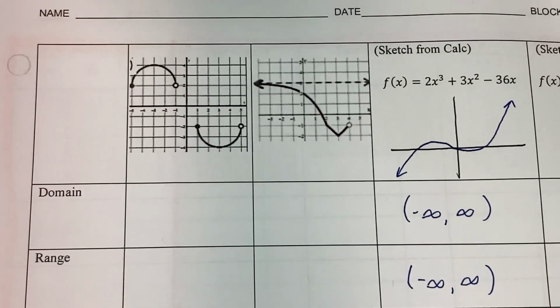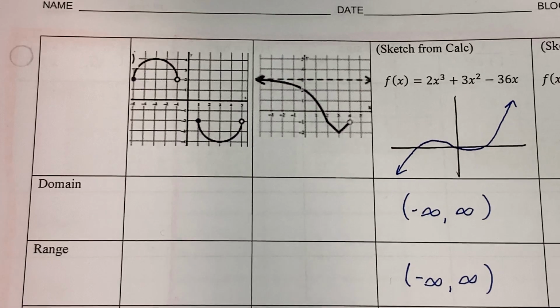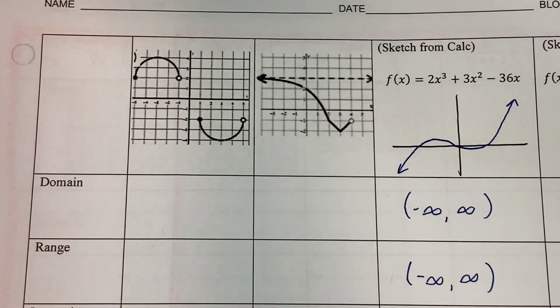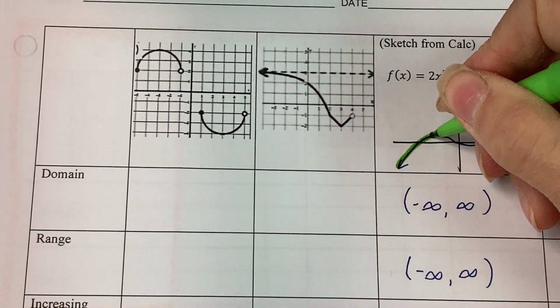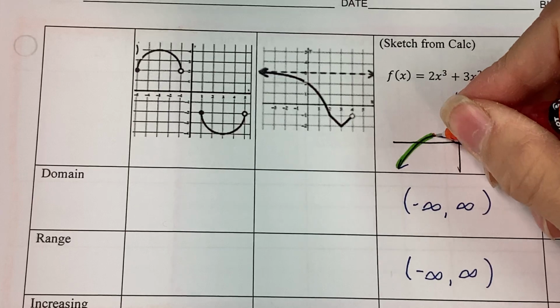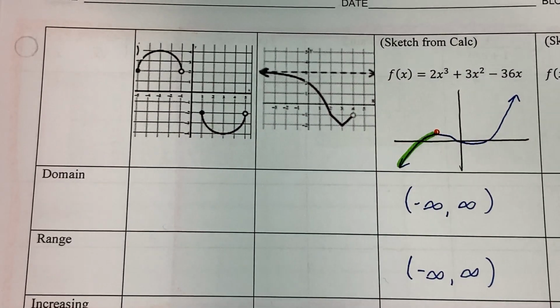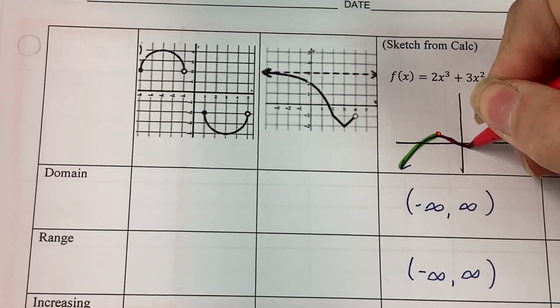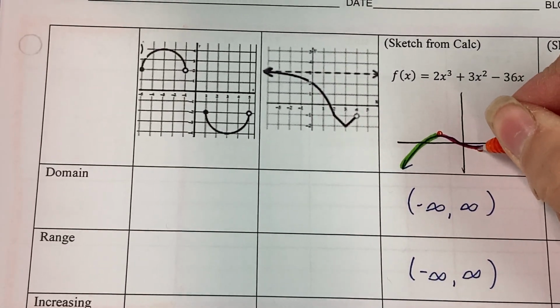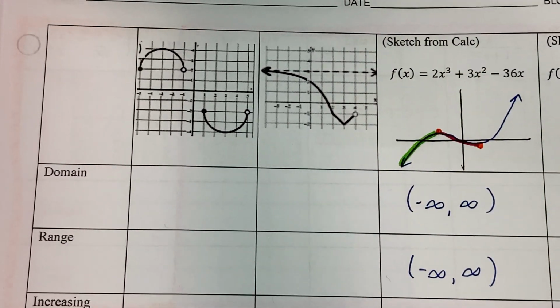Now, folks, if I just look at my sketch here, I would say that it looks like we are increasing from here to here, and then we hit a turning point, and we start decreasing. And then somewhere in there, we hit another turning point, and we start increasing again.